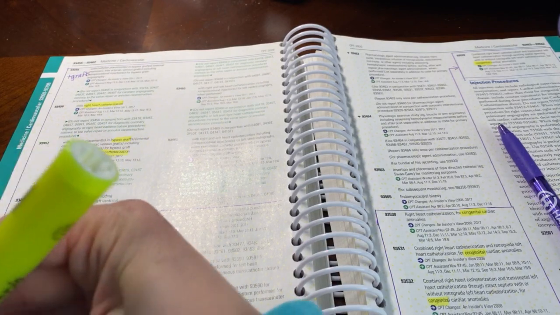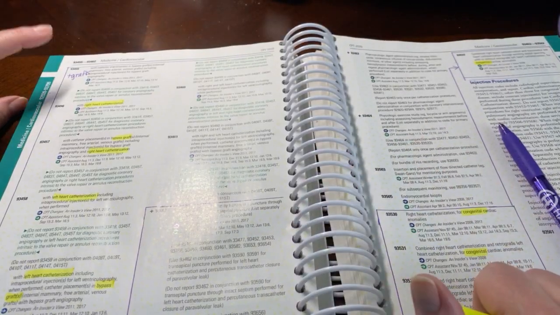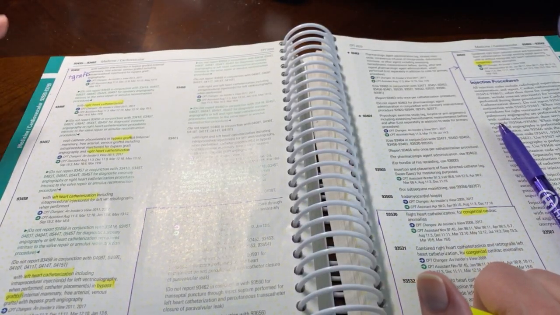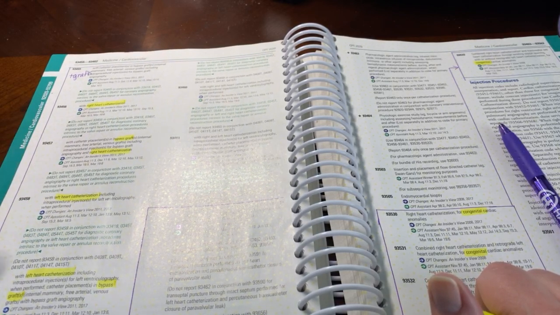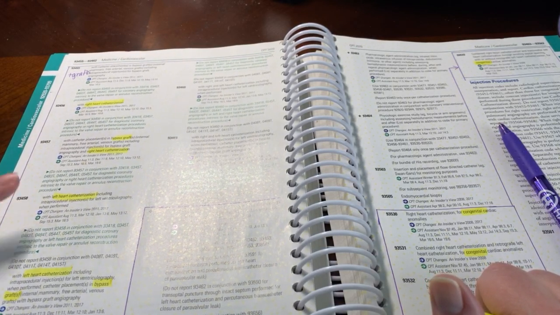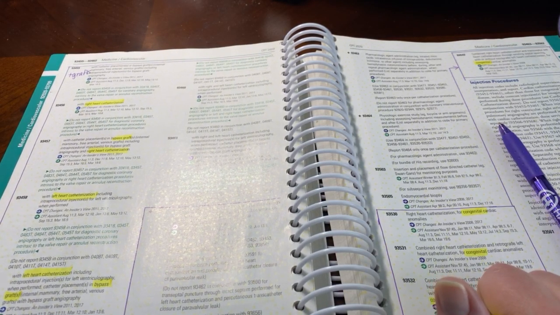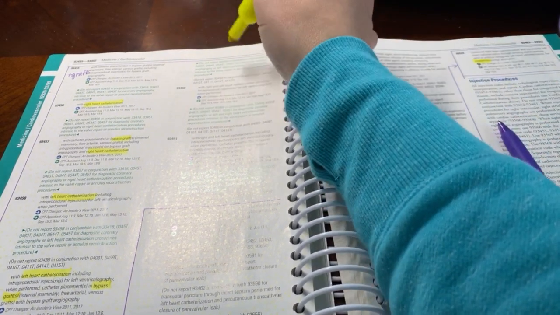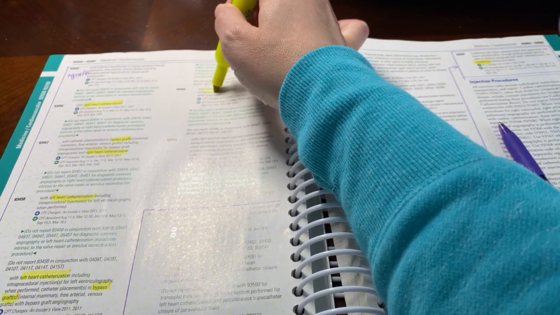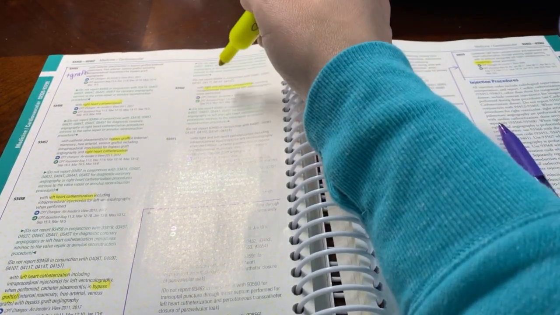So the way these are set up, you've got your baseline coronary angiography code, coronary angiography with just grafts, with just right heart cath, with just left heart cath, coronary angiography with left heart catheterization and bypass grafts, and then code 93460 is a right and left heart catheterization. Not terribly common. I don't see this one very often.